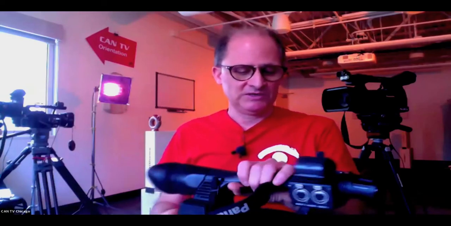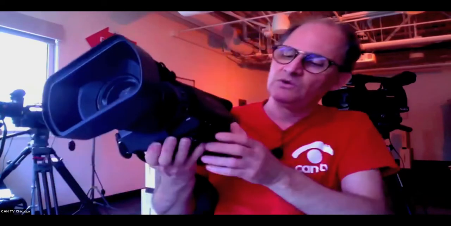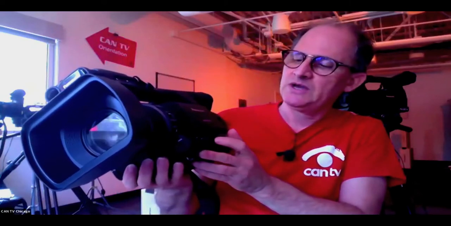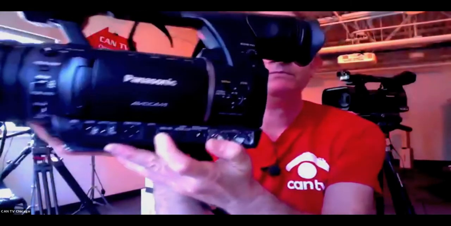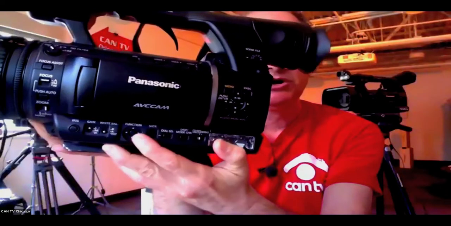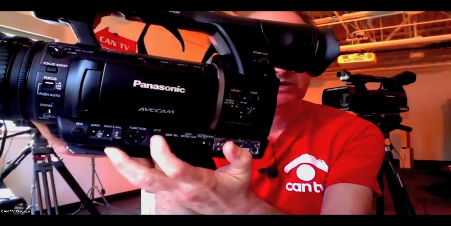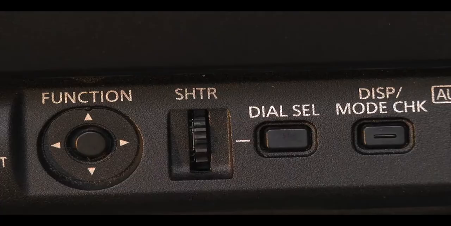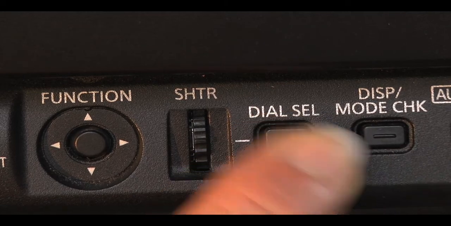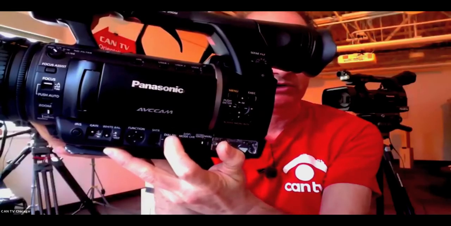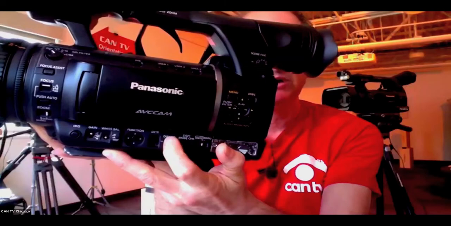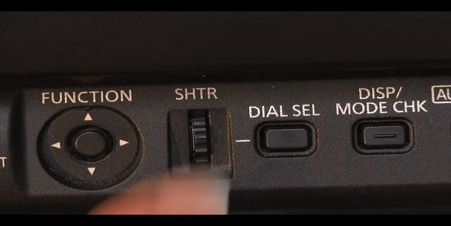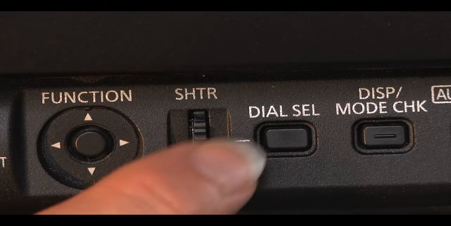So we talked about that a second ago. Just a quick review. Everybody who has taken this class knows that your shutter is activated with this dial select button, and then you keep hitting dial select until it says shutter on or shutter active, something like that. It's obvious. And then you can dial the shutter wheel and it will change the shutter speed.